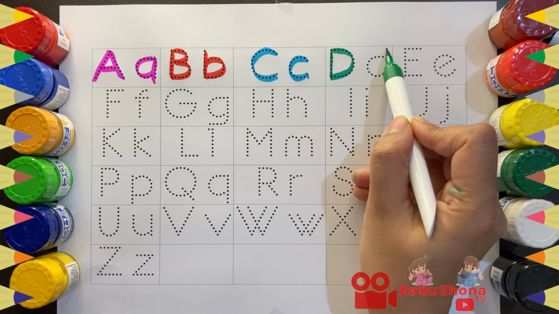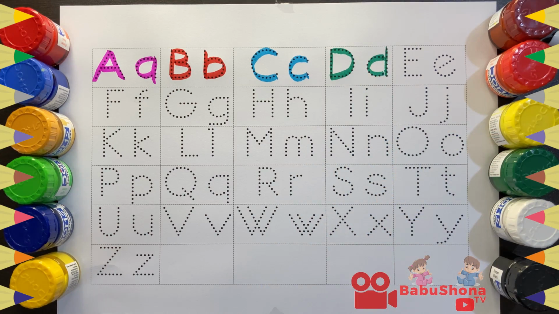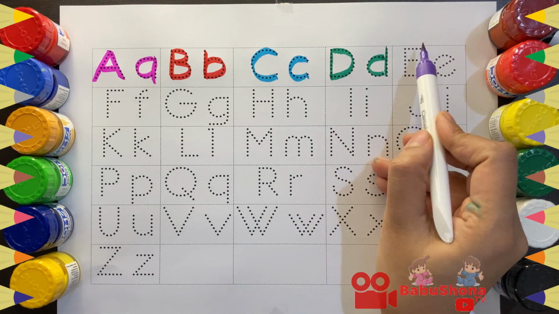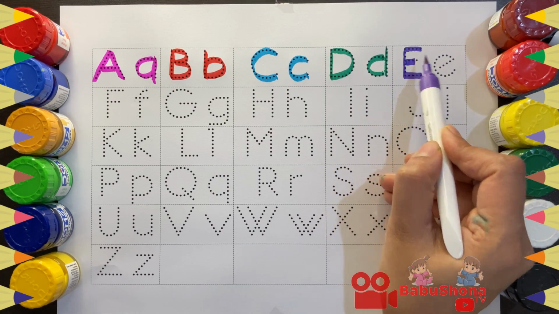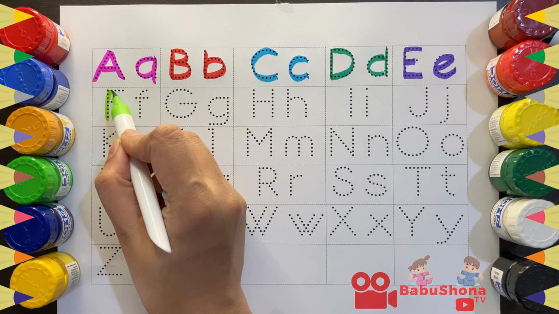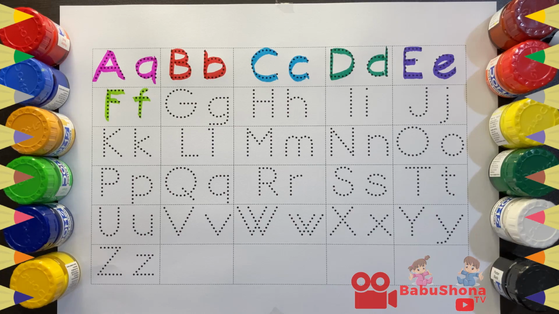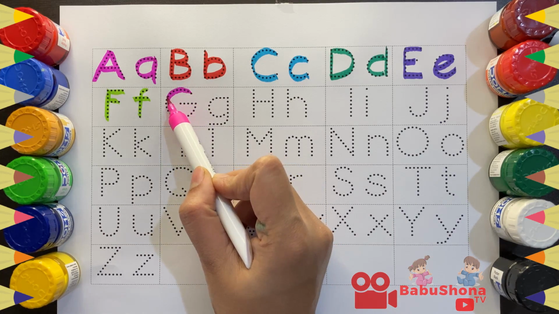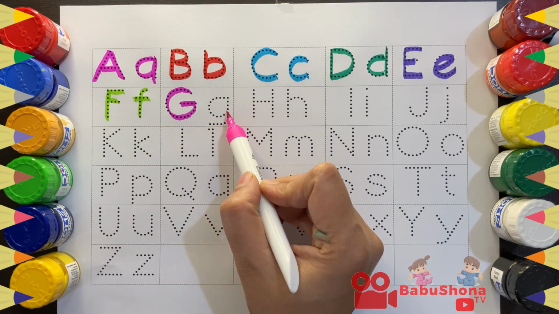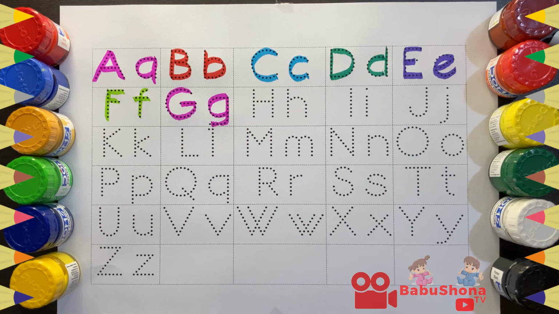D for dog. E for elephant. F for fish. G for girl. G for girl.